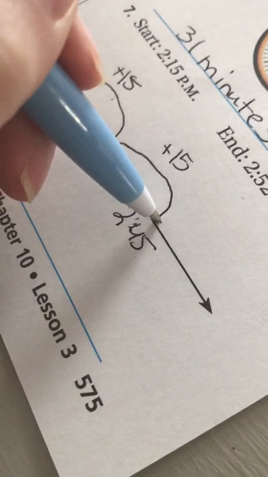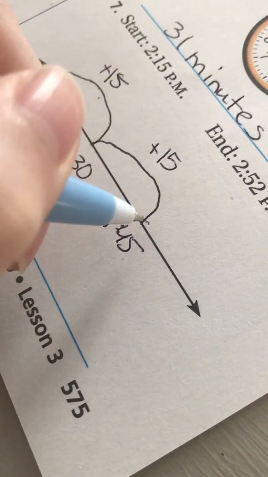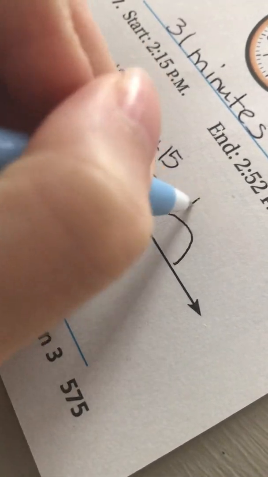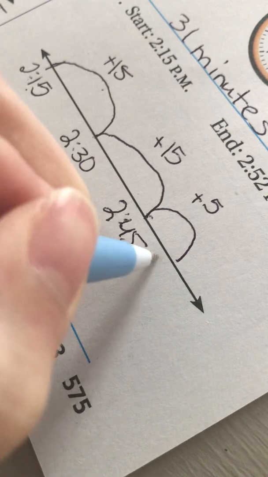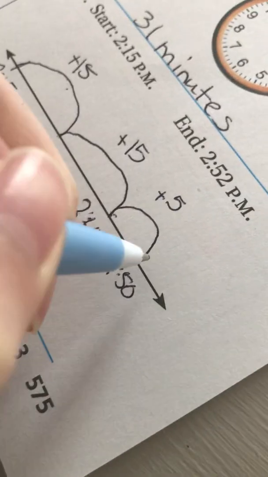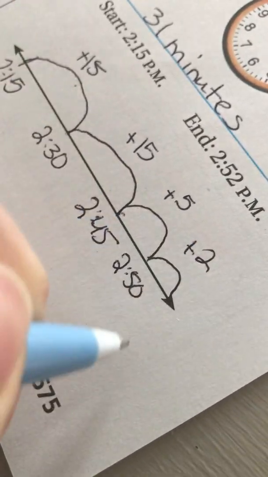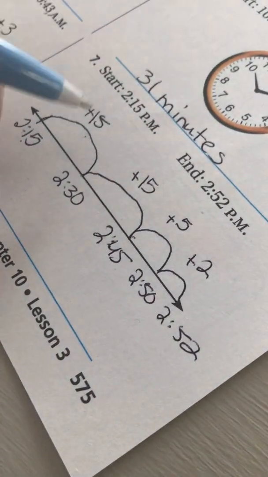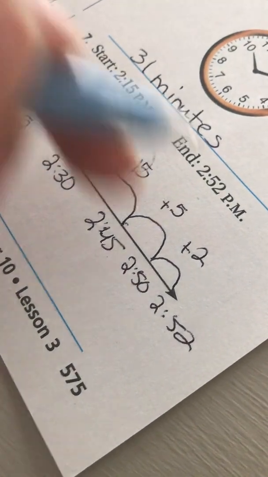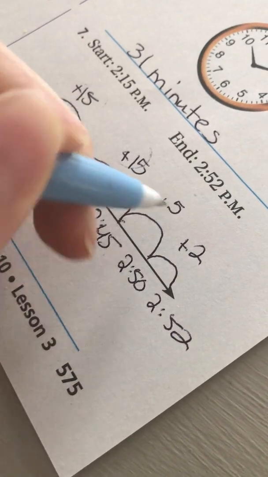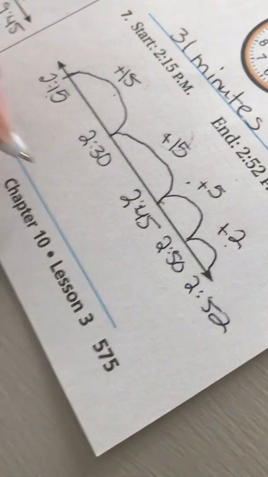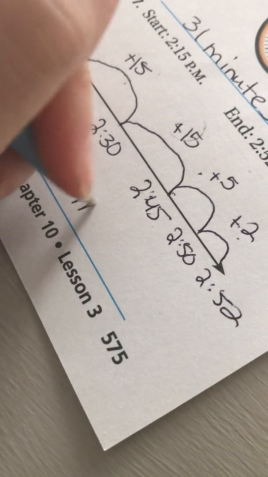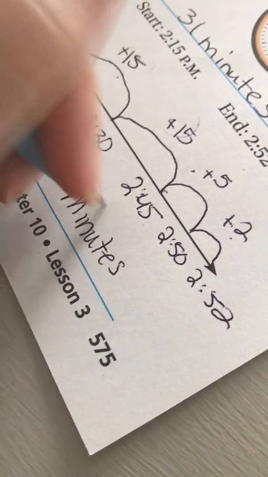Okay, so we're at 2:45. I'm going to add 5 minutes to get to 2:50. And then I'm going to add 2 minutes to get to 2:52. I could have done this a lot easier. Anyway, 15 and 15 is 30, plus 5 is 35, plus 2 more is 37. So 37 minutes have passed.